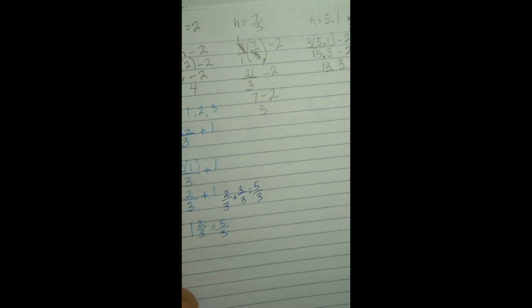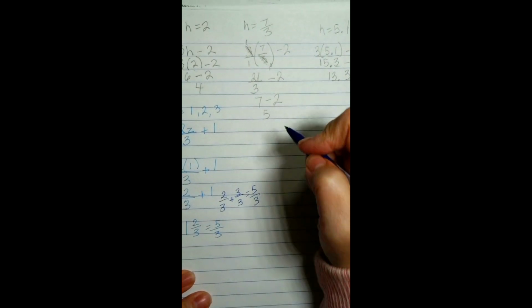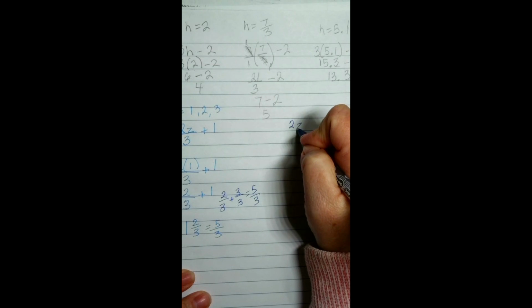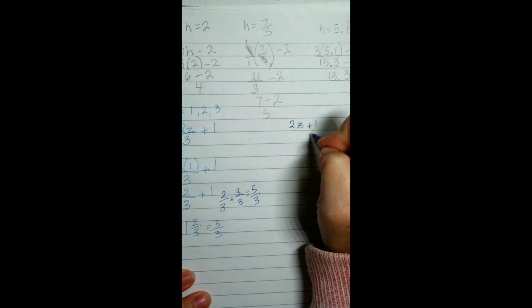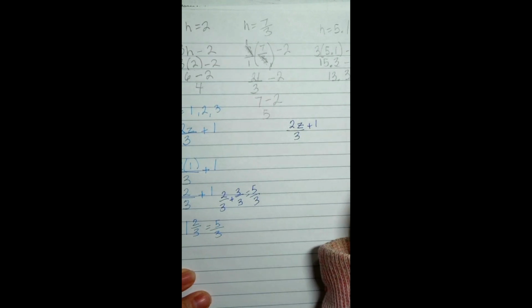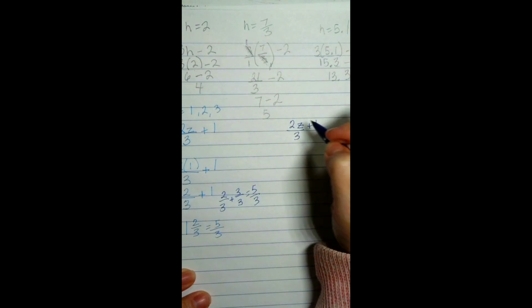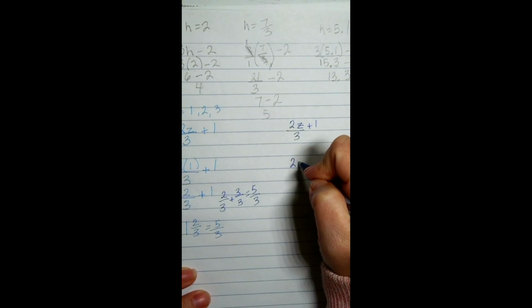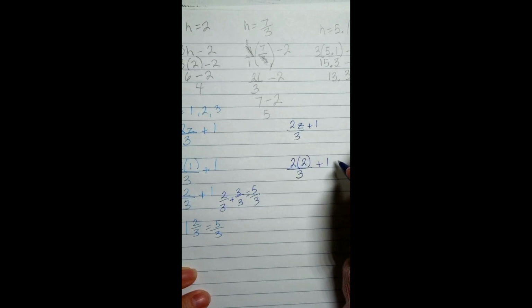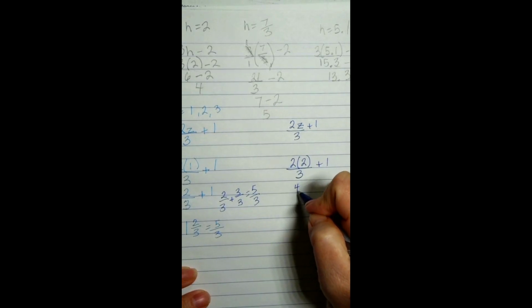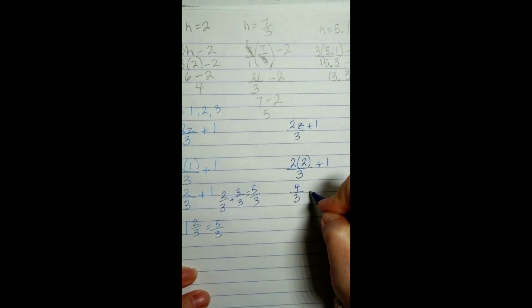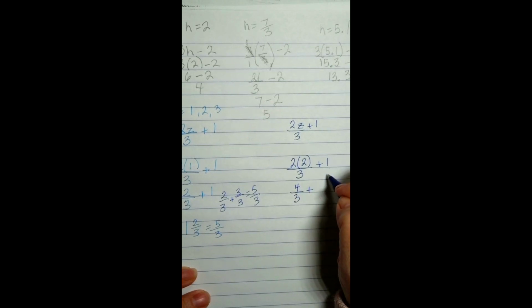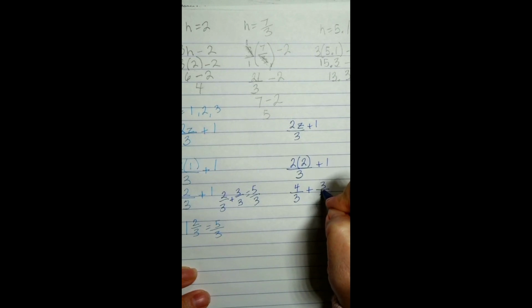Okay, next z equals 2. So we have 2 times z plus 1, and the 2z is divided by 3. 2z divided by 3 plus 1. Substituting in a 2, so we have 2 times 2, that's divided by 3 plus 1. 2 times 2 is 4. So we have 4/3 plus, I'm just going to change this right now to thirds, 3/3.